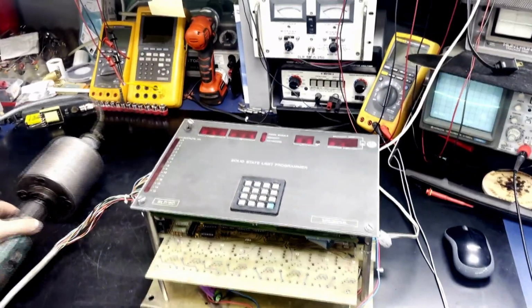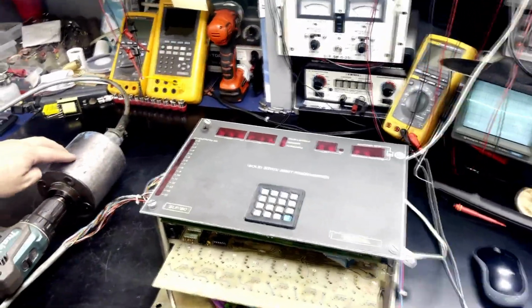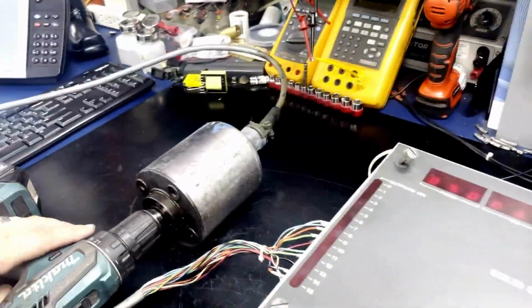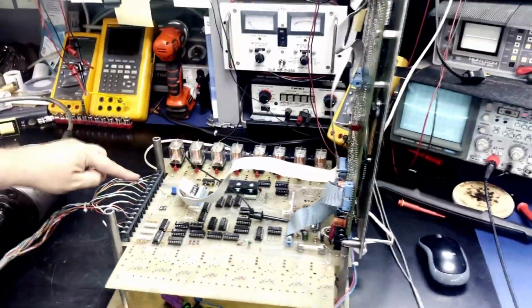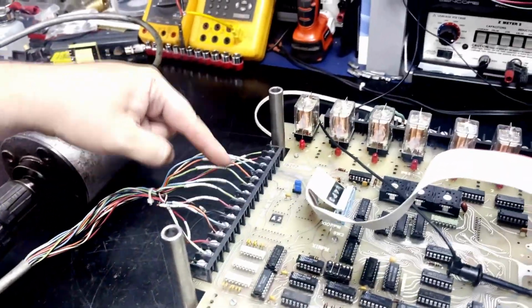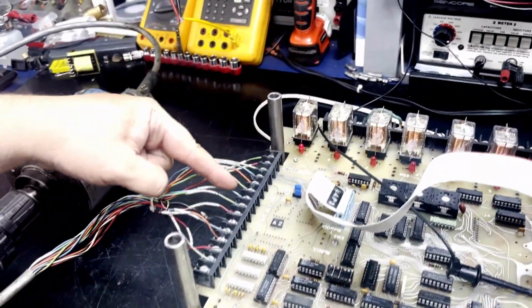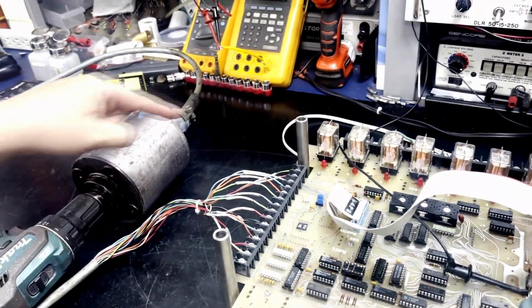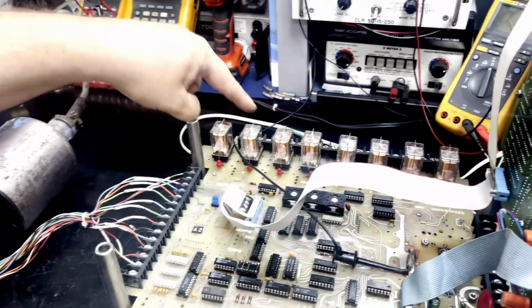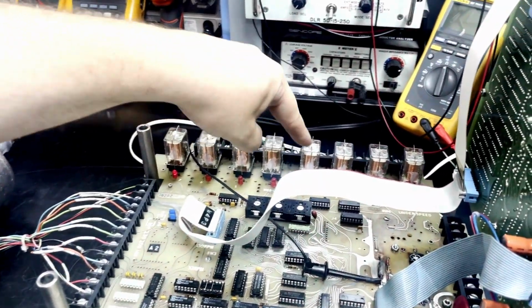So what we have here is the absolute encoder from the machine, which we will be rotating with this drill in order to get the appropriate response on the outputs. What we should see is a change of line states on the oscilloscope going down as we rotate the device. We will also see each of these relays firing in sequence.